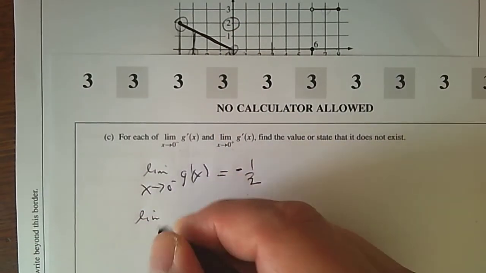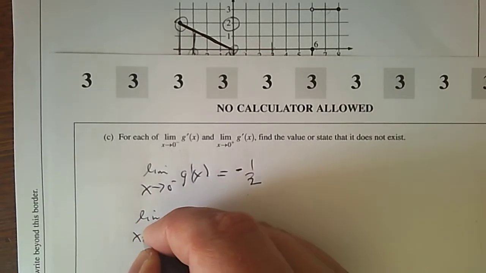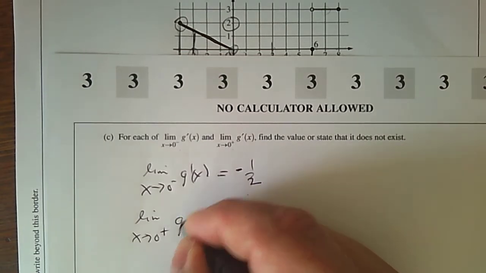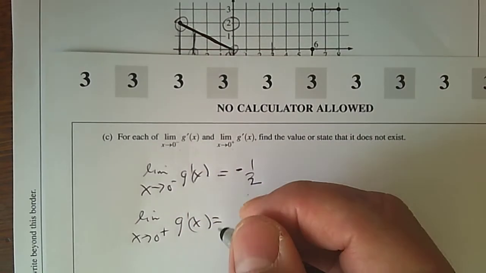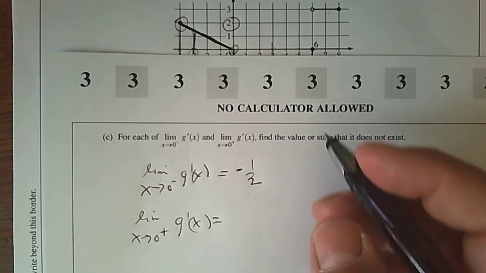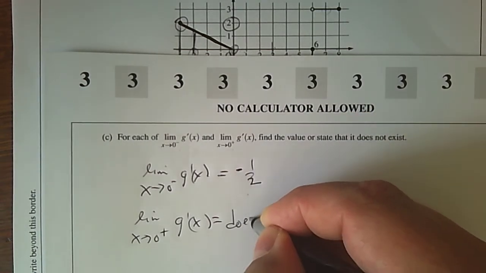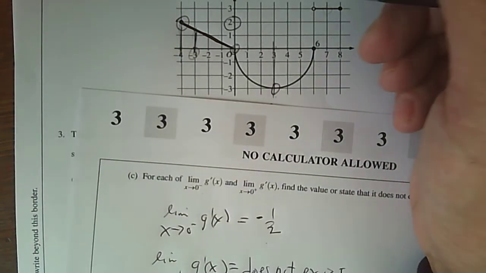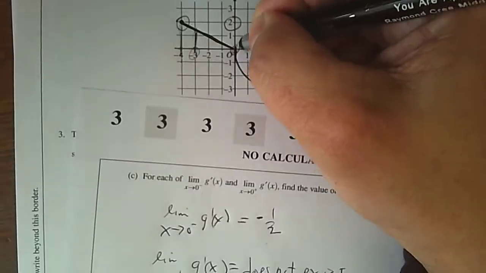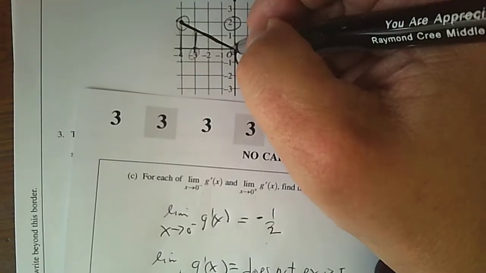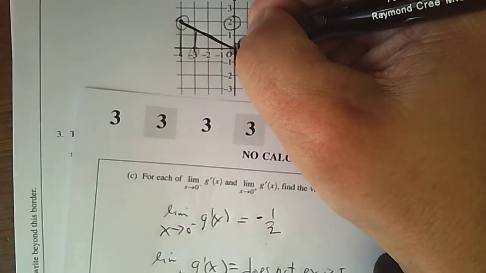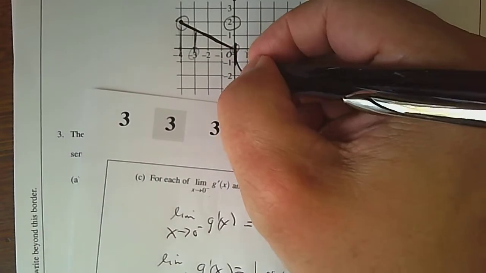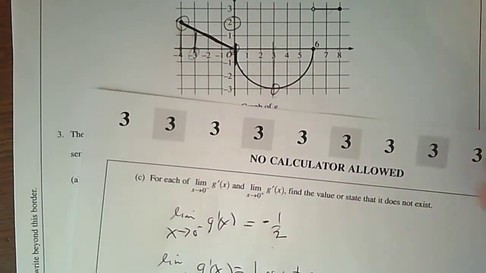When I look to the right, the derivative does not exist. So when you look from the right, what's the derivative there? And you have a vertical tangent right there. So because of that vertical tangent as you come from the right, it means the derivative doesn't exist as you come in from the right, but from the left it does exist.